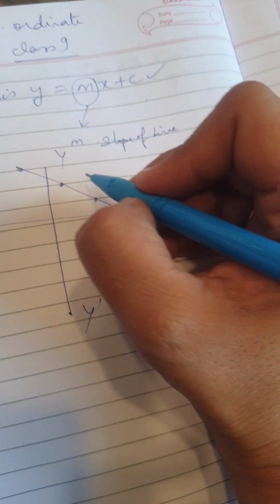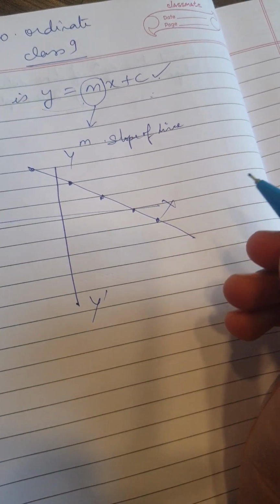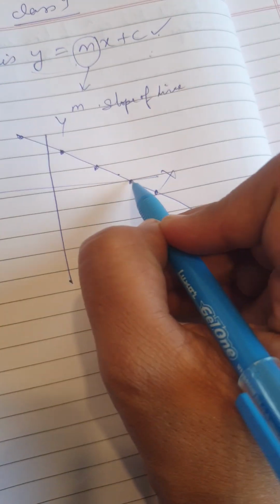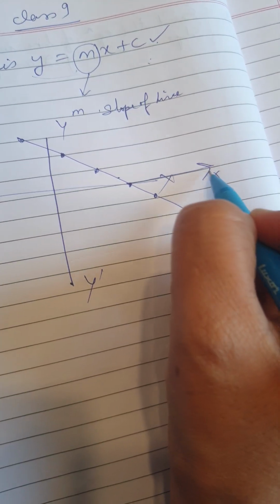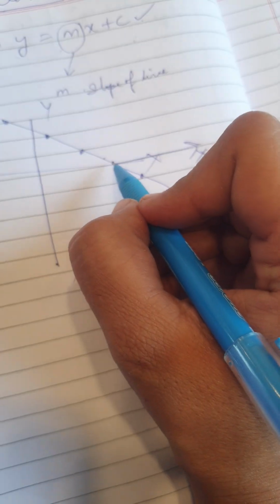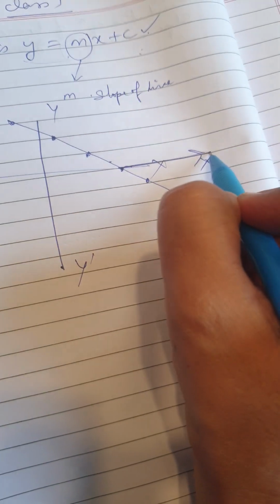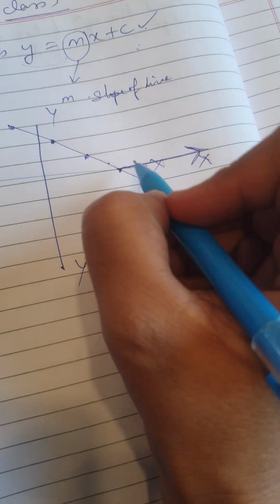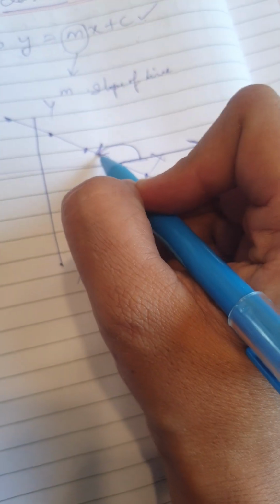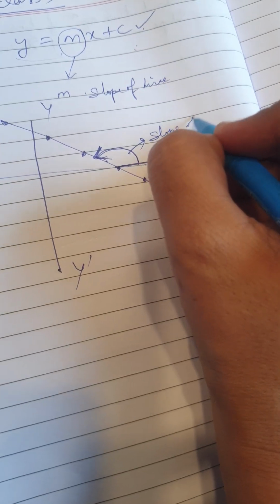Okay. So when this straight line makes an angle with the positive side of x, listen very carefully, anti-clockwise, this one indicates the slope of the line.